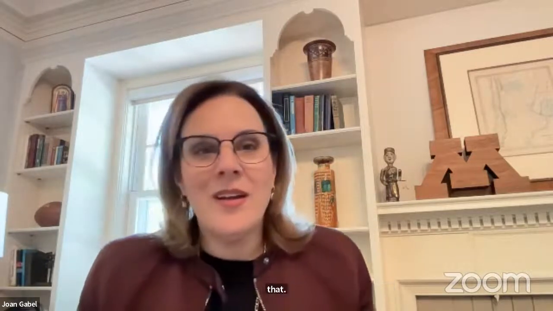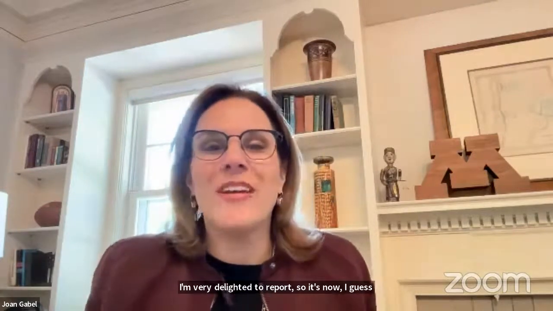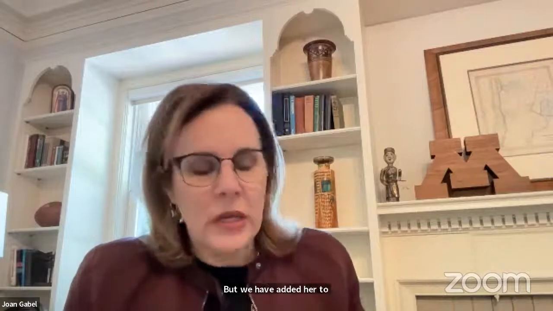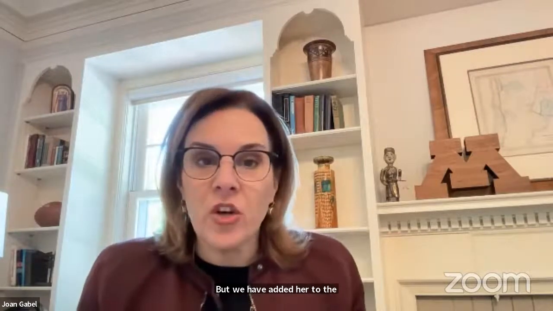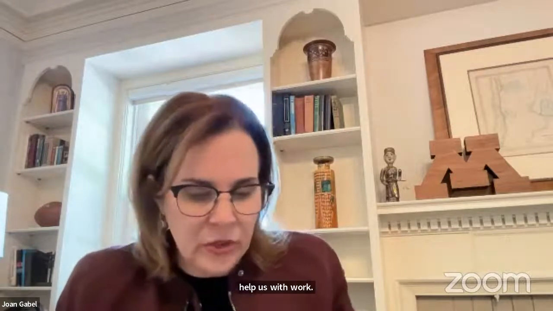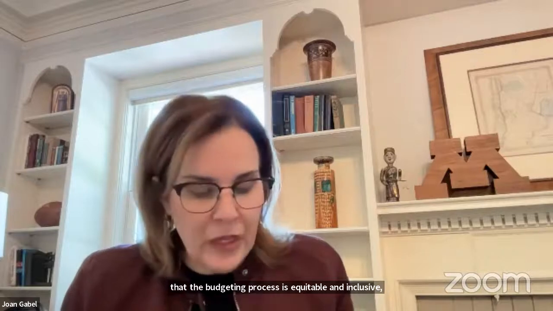So it's now, I guess, budget 6, although we may do it sort of like the Big 10 and not change the number, but we have added her to the budget 5 group, which will help us with work that I believe was already in place around making sure that the budgeting process is equitable and inclusive, but with real substantive expertise in the room.